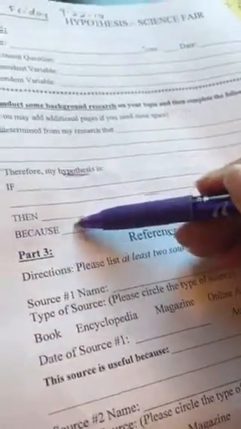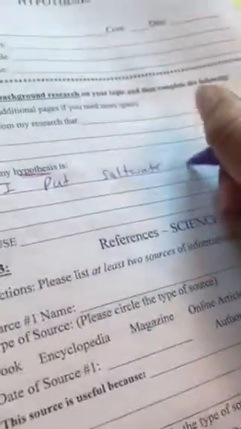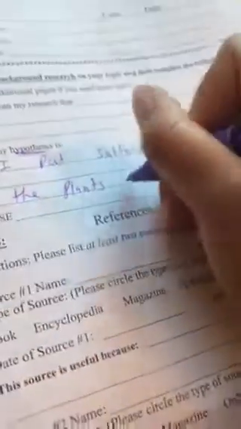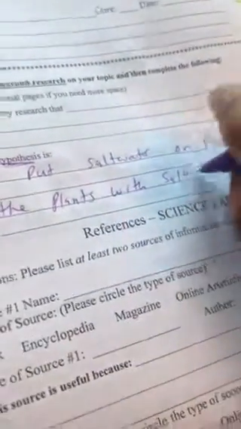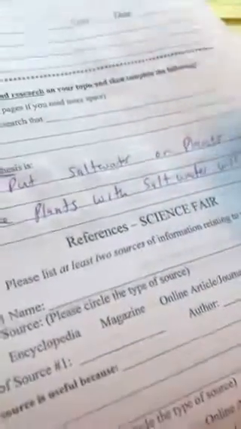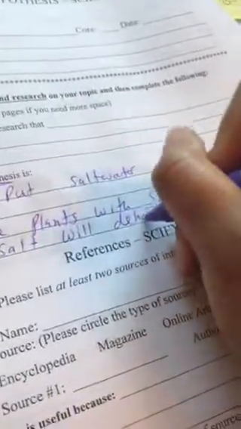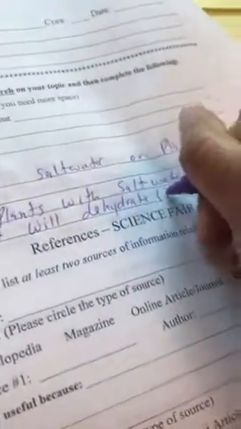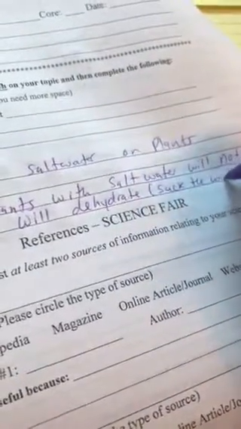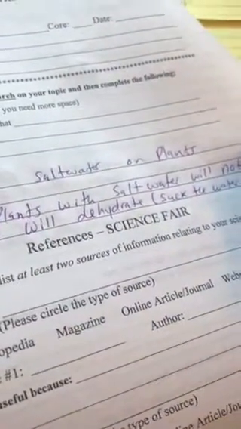Then you're going to make a hypothesis. If I put salt water on plants, then the plants with salt water will not grow because salt will dehydrate, which means suck the water out of the cells. Okay, so that would be an example.